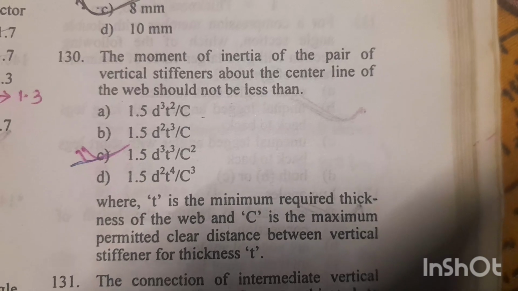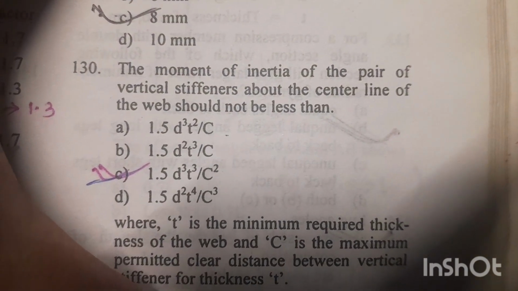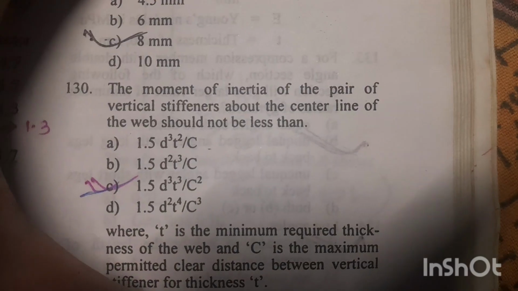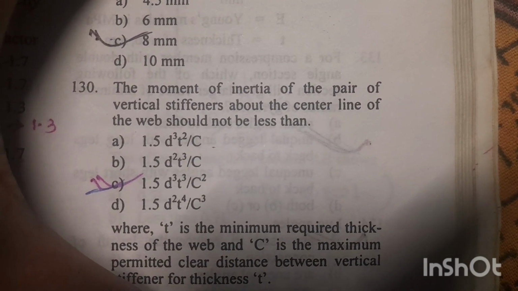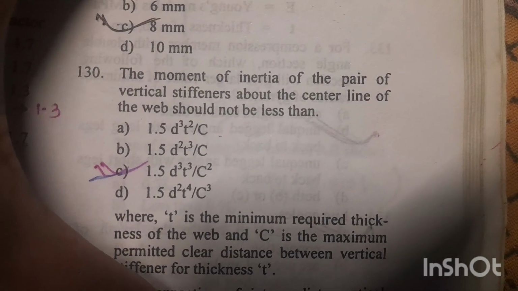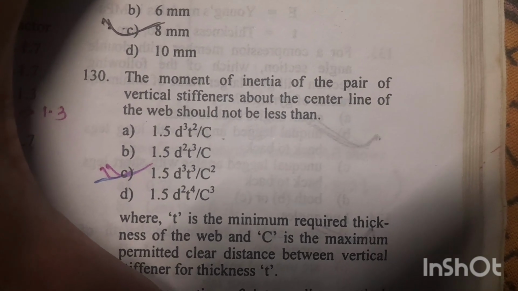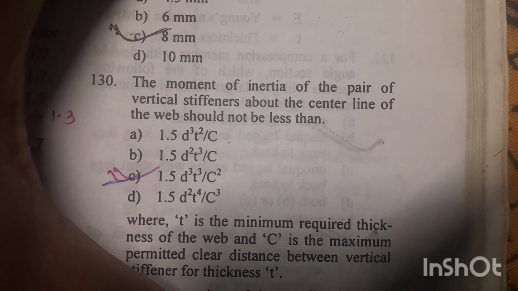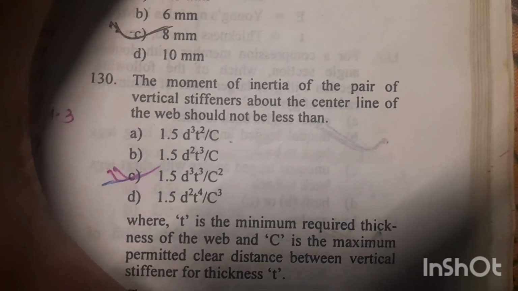Question number 130. The moment of inertia of the pair of vertical stiffeners about the center line of the web should not be less than 1.5 d cube t cube divided by c square. Option C is right answer, where t is the minimum required thickness of web and c is the maximum permitted clear distance between the vertical stiffeners for thickness t.